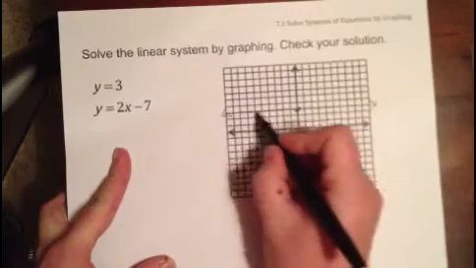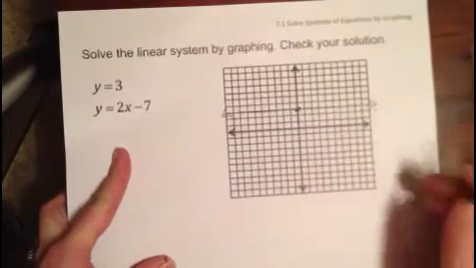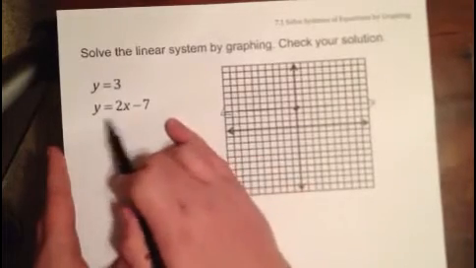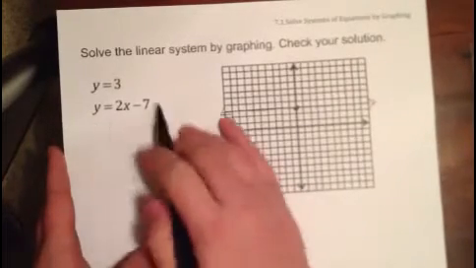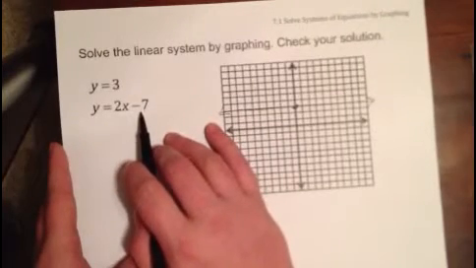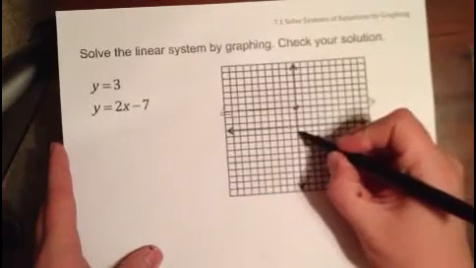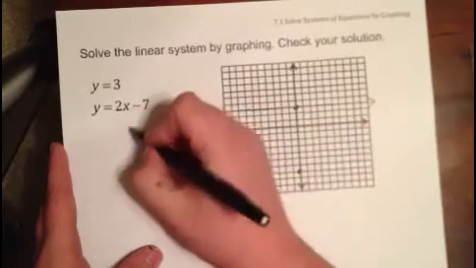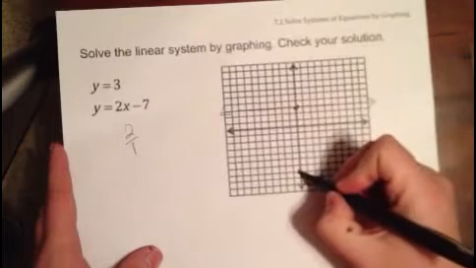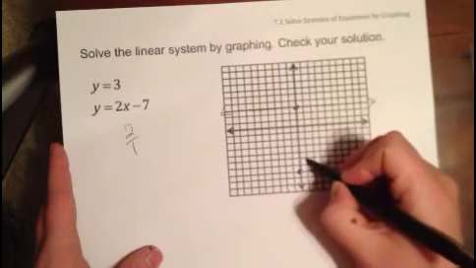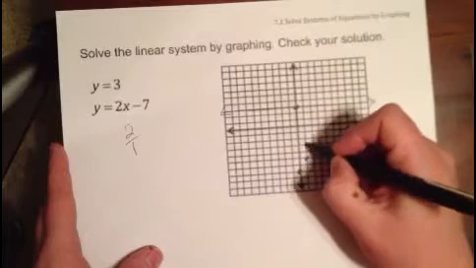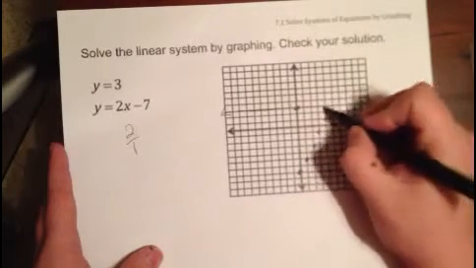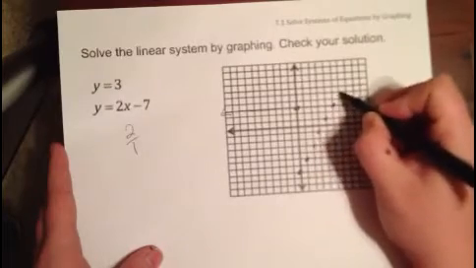Because I know it's straight across here, I don't need to put all of those points. Now let's do this one, y equals 2x minus 7. It's already in slope-intercept form, so I can go ahead and plot my y-intercept of negative 7. 1, 2, 3, 4, 5, 6, 7. And my slope is 2, or 2 over 1. So I'm going to go up 2, 2 over 1, and I'm going to keep doing that until I run into that other line. 2 over 1, and right there is where it happens.